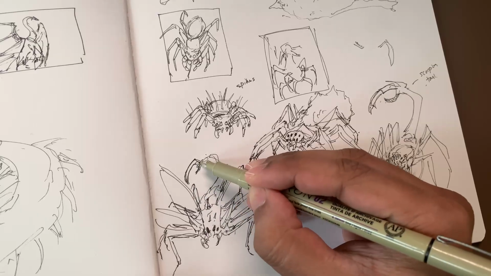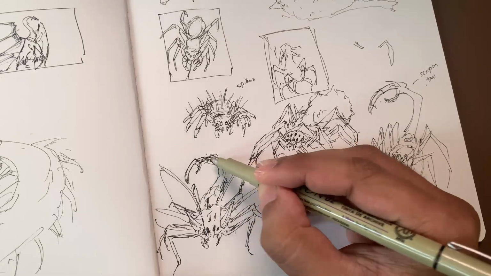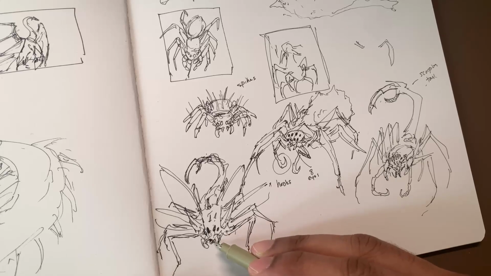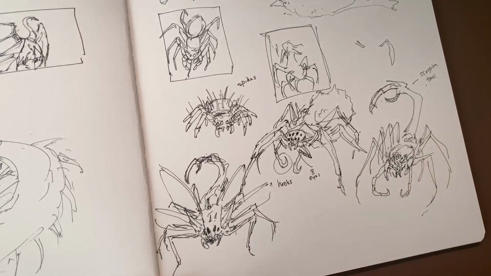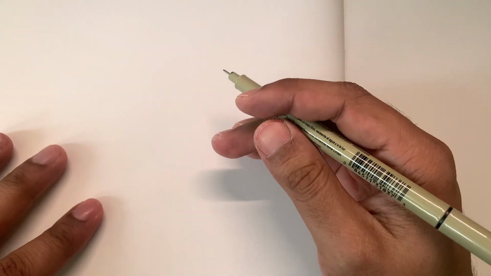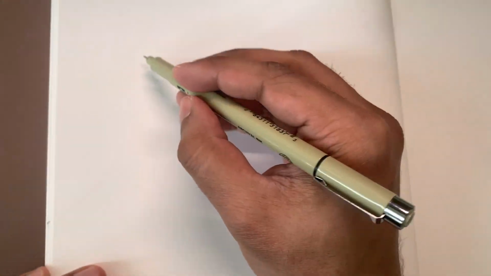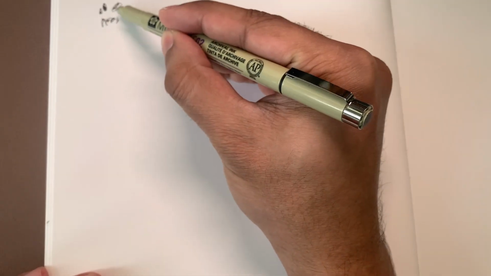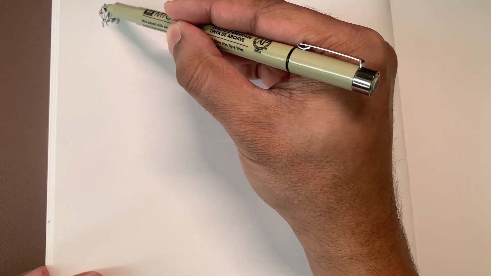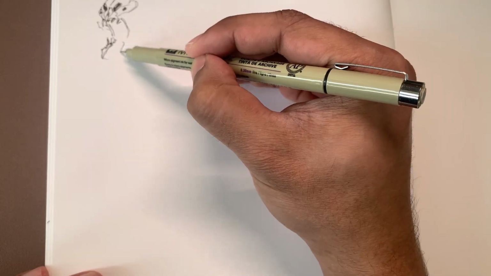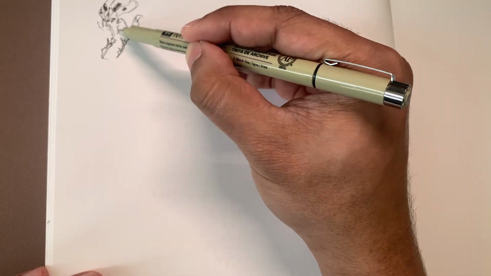Overcommitting, you definitely don't want to overcommit, and this is why thumbnails are such an important concept, such an important step of the design process, right? Because thumbnails mean you get to have fun with just the brainstorming process of things, right? That's super important.